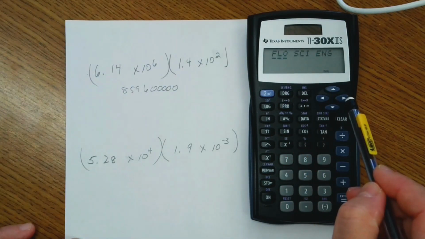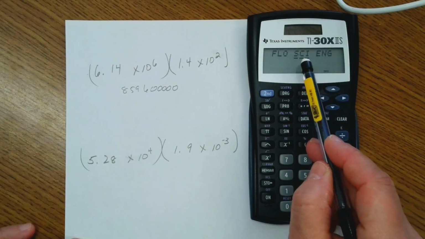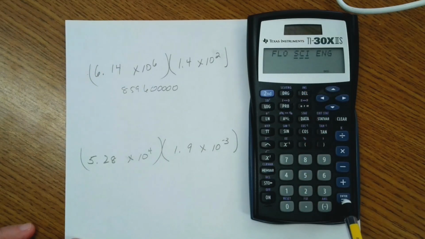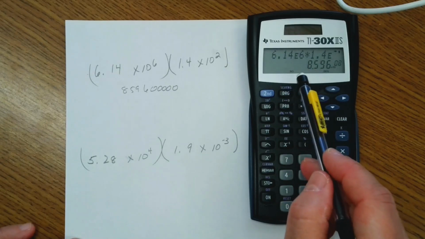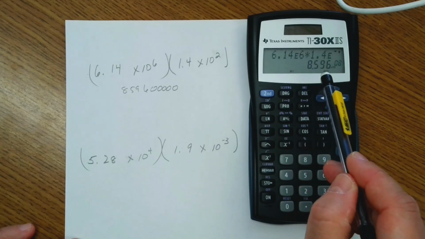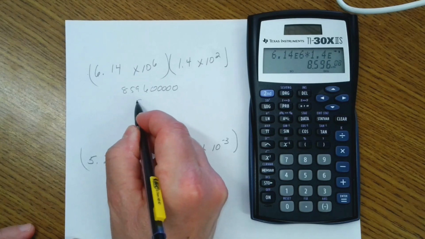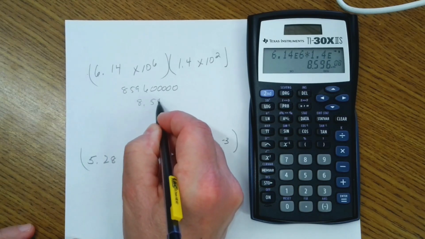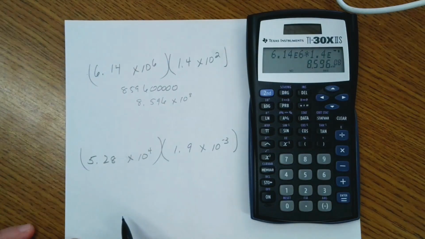We're going to use our arrow button right here to take it to SCI, and then once we do that, we're going to come down here to where it says enter. So what we just told our calculator is that we want the answer we just had to be in scientific notation, and now it's in scientific notation. So if we write this in scientific notation, it's 8.596 times 10 to the 8th.